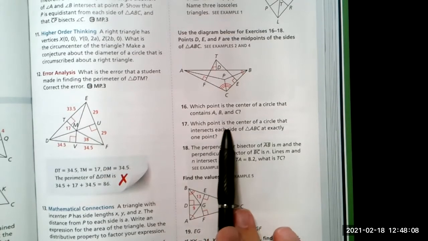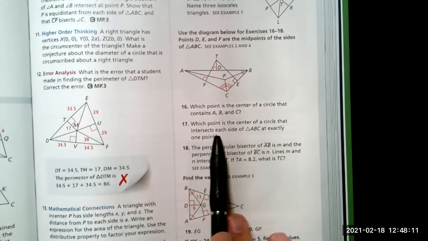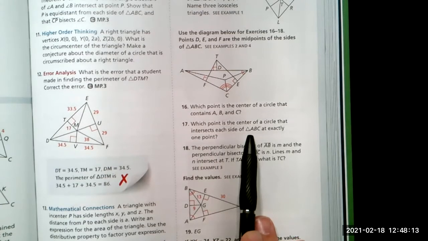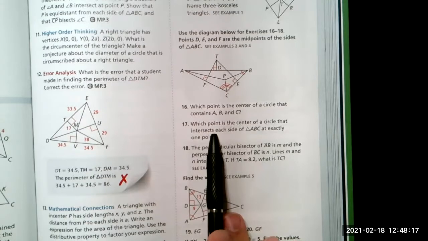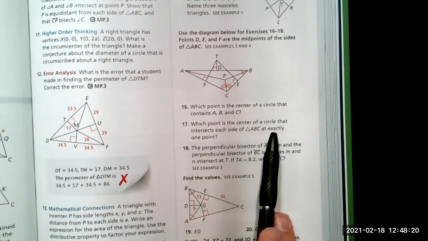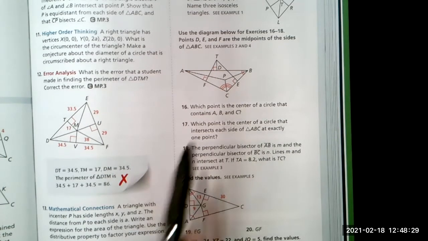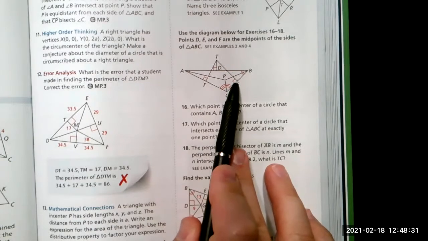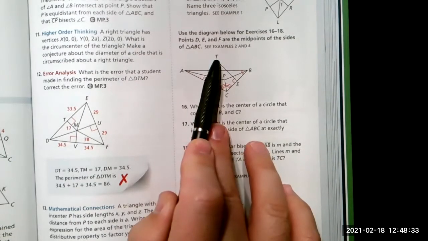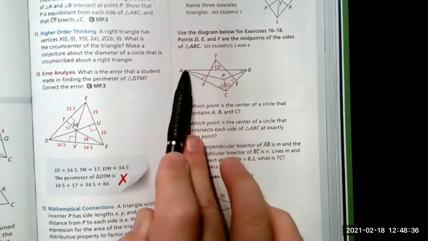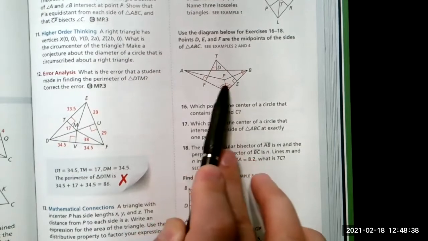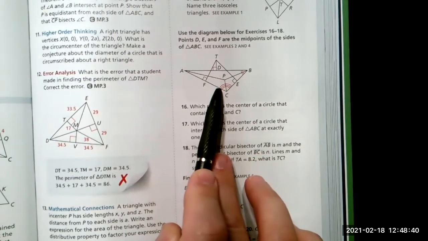17, which point is the center of a circle that intersects each side of triangle ABC? That's important, it intersects each side of triangle ABC at exactly 1 point, okay? Now we've moved to the angle bisectors. The point of concurrency of perpendicular bisectors is the center of the circle, but the angle bisectors will give you the center of the circle that's inscribed in that triangle.